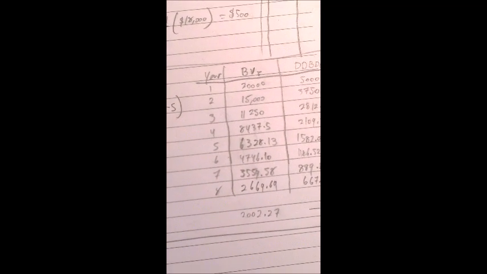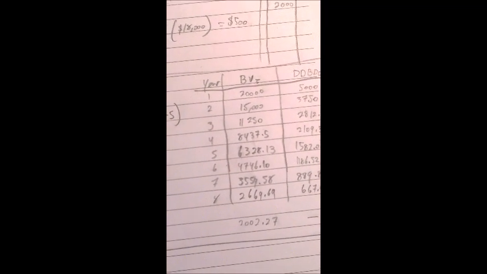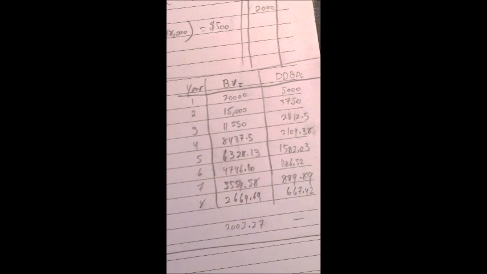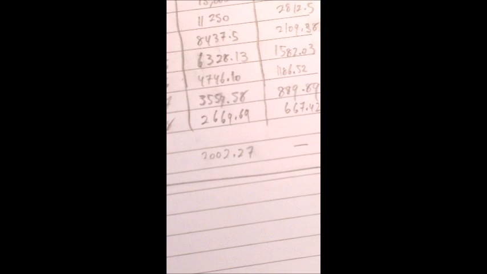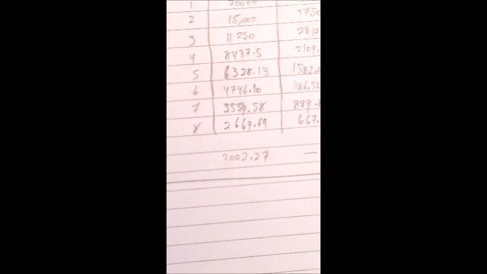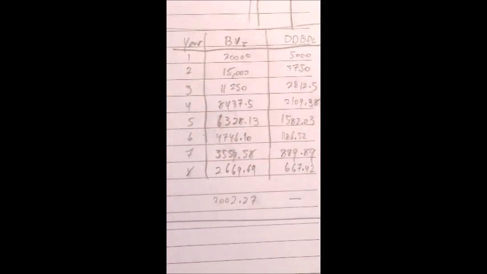And then you subtract that off, and you have a new book value, and you take 0.25 of that value to get that number, and you do that all the way going down. And at the end, because of rounding errors, it might have changed a little bit, but you're basically at $2,000, which is your salvage value. At the end, I got $2,002.27. So that's just a third way to calculate the same thing.